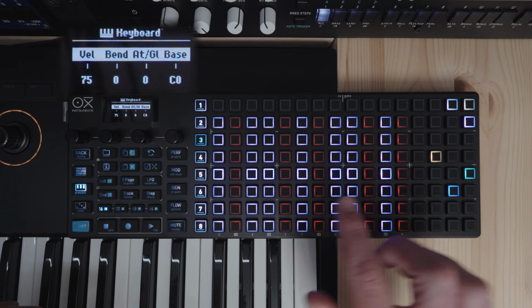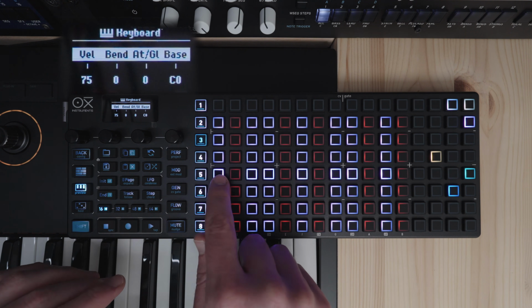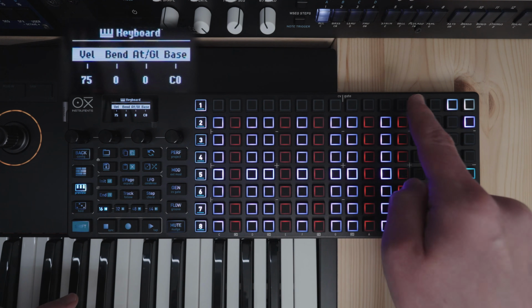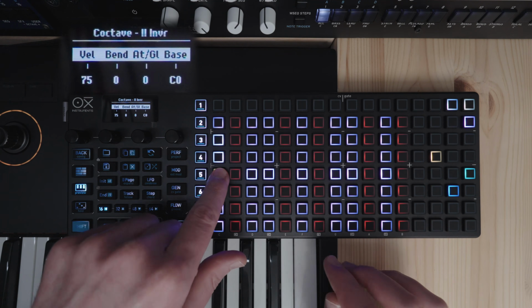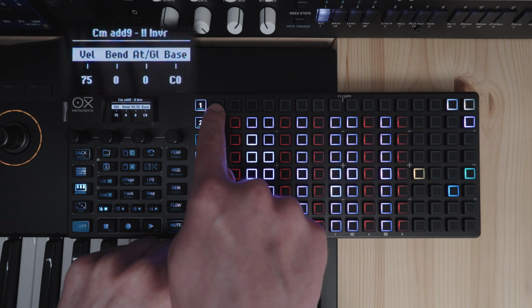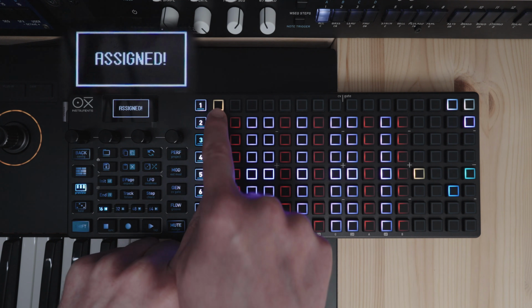And one more thing we can do is we can save our chords here. So the top row here has basically 12 slots for saved chords. So let's say I want to save this chord to the first slot here. I'll simply hold and it will turn yellow.